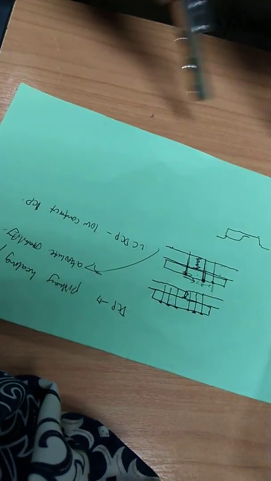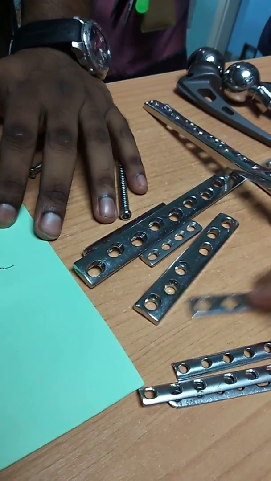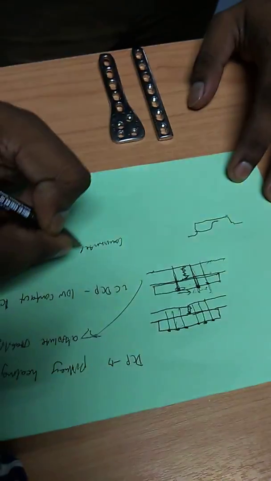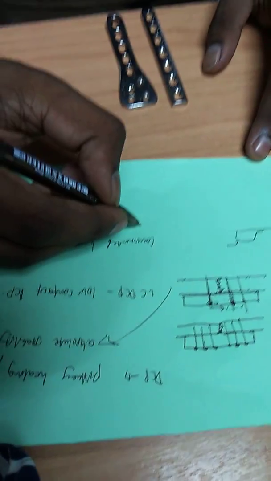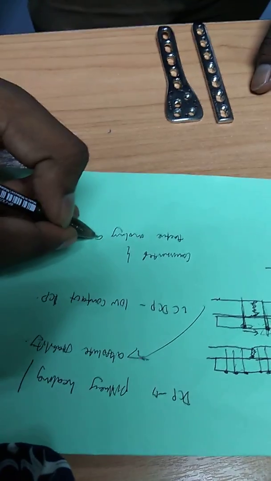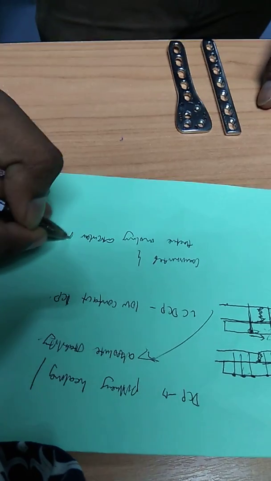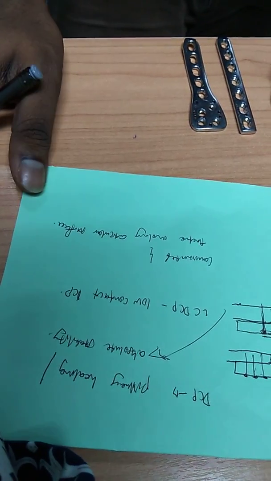Now, that is DCP. Now coming to locking plate. Locking plate is a specialized plate designed for severely comminuted fractures and fractures involving articular surface. Why fracture involving articular surface?